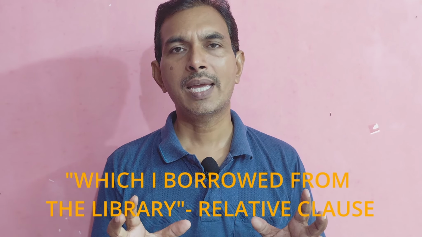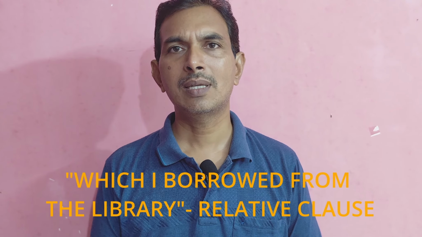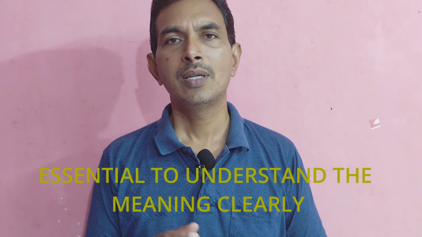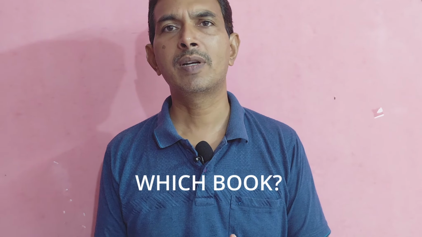In this sentence, the clause which I borrowed from the library is a relative clause, and it is a defining relative clause, and it is essential to understand the meaning of the sentence. If we remove the defining relative clause, the meaning will not be clear. For example, if I say the book is very interesting, then there will be a lot of confusion. The listener will not be able to understand which book I am referring to. So a defining relative clause is very essential to understand the meaning.